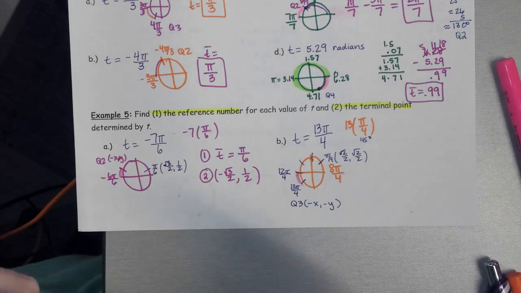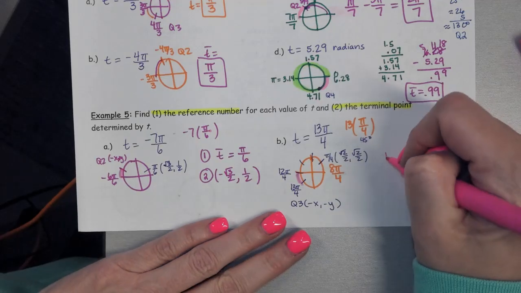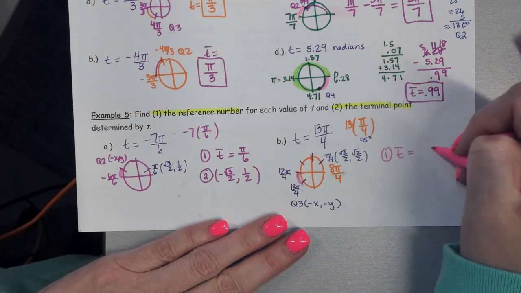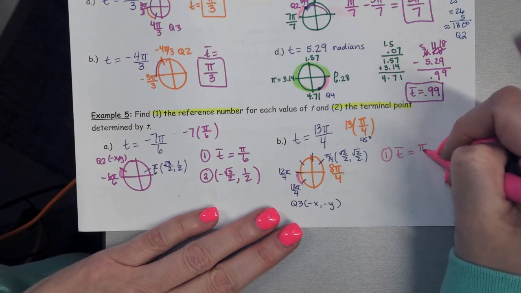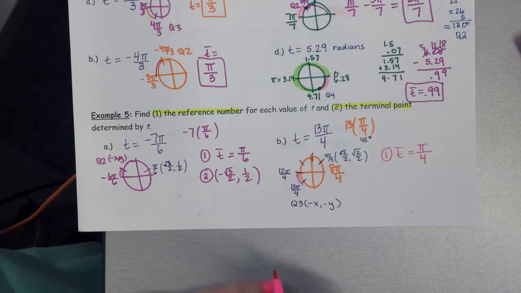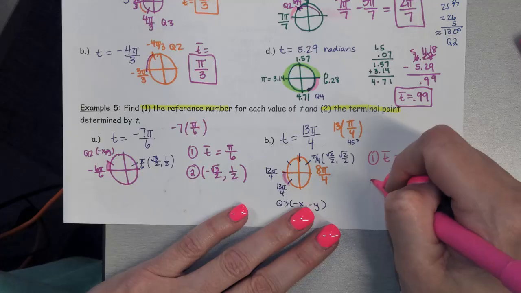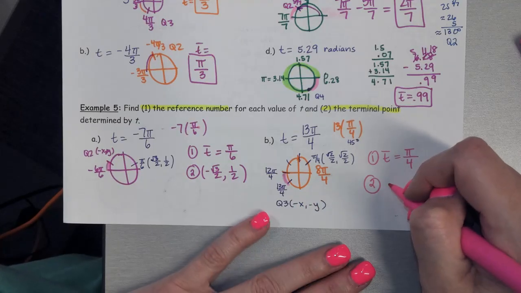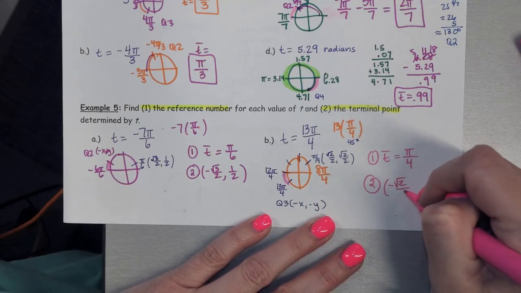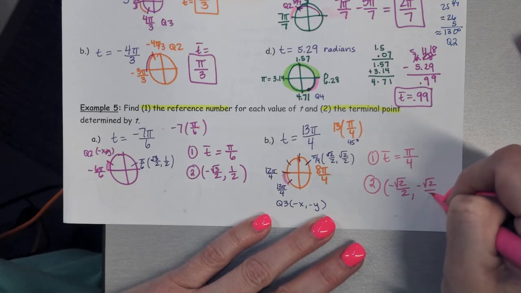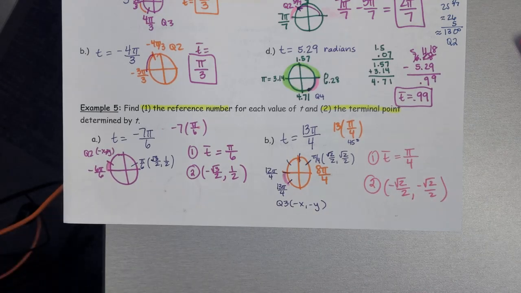So your value for t, you should be noticing a pattern emerge with these special places on the unit circle. And then we're just going to adjust it. So in quadrant 3, they're both negative, so both of your points are going to be negative.